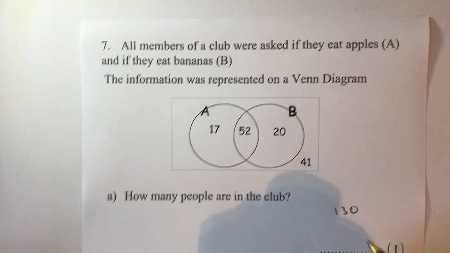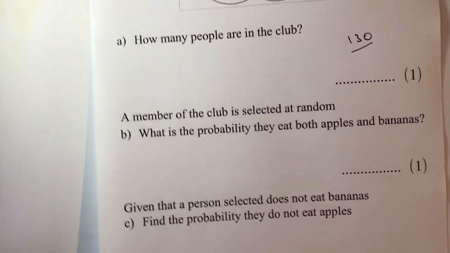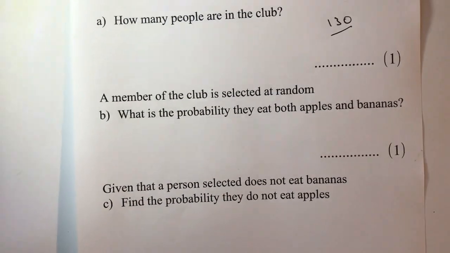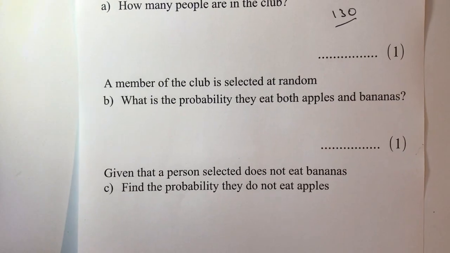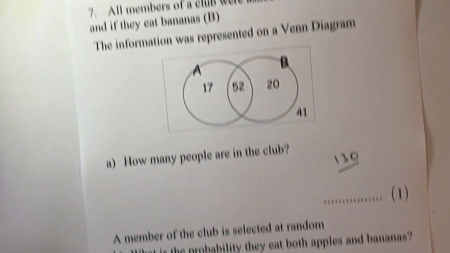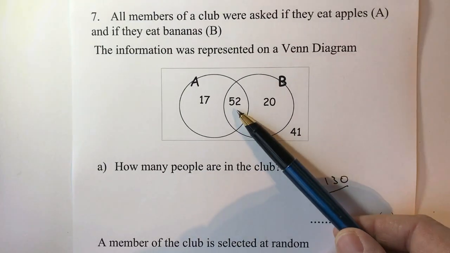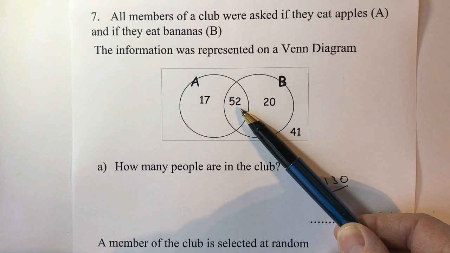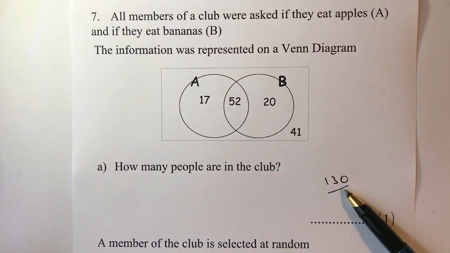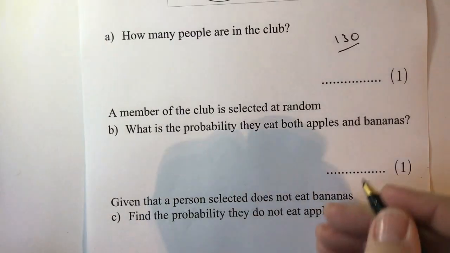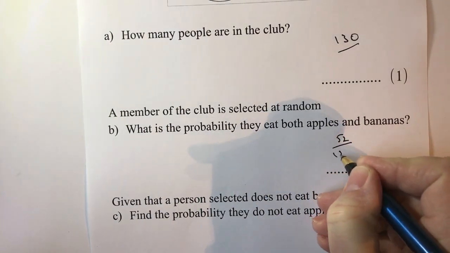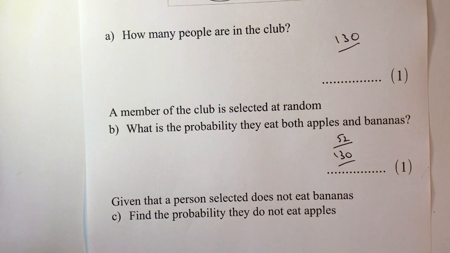Okay, so let's look then to part B, and it says a member of the club is selected at random. What is the probability that they eat both apples and bananas? Okay, well we can get that information from the actual Venn diagram itself, because what we're saying is that this group of people here, these 52 people, eat both apples and bananas, and that's out of the total amount of people that are in the club. So we can answer that as a probability of 52 out of 130, and that will answer this particular question.